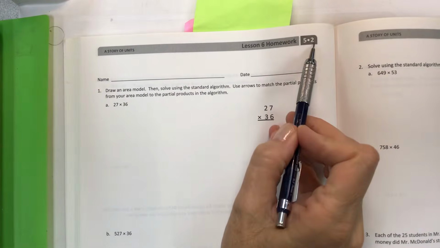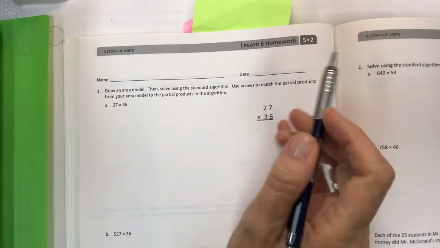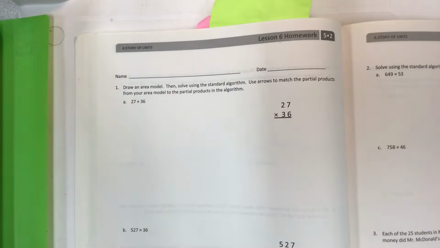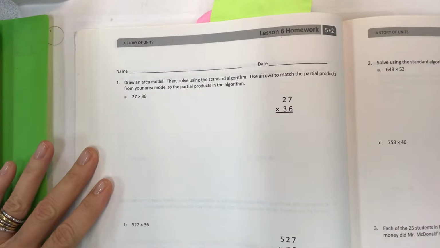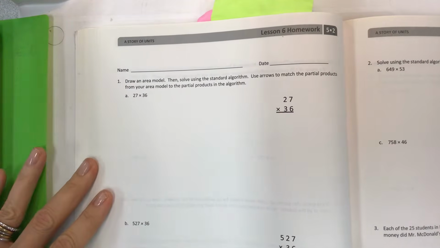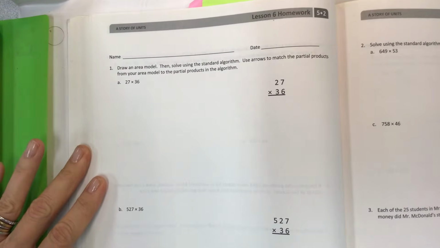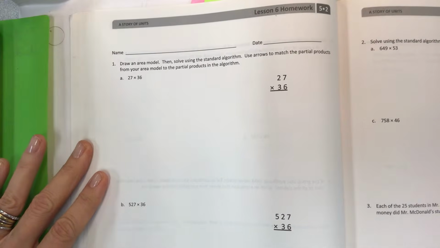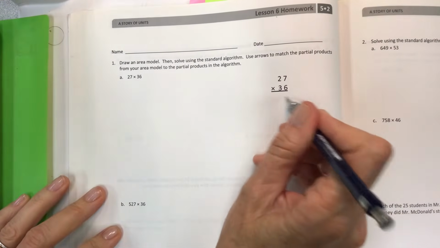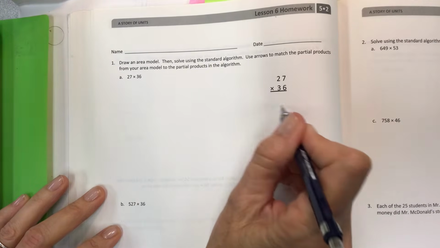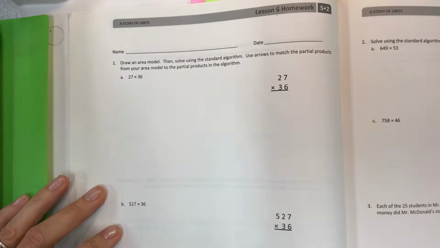This is Module 2, Lesson 6, homework, and this is another one of my favorites because multiplying is fun and easy and this lesson just makes so much sense. The objective here is to connect area models and the distributive property to partial products. You're going to get part of the product here and part of the product here, and then we'll have the total down here.